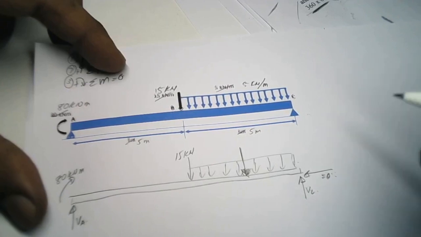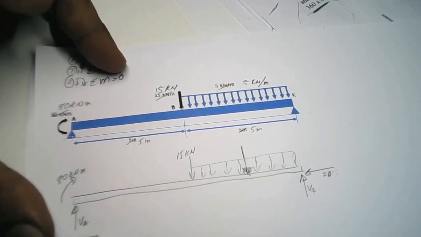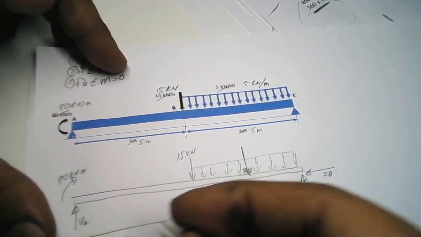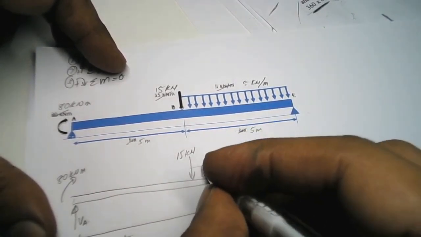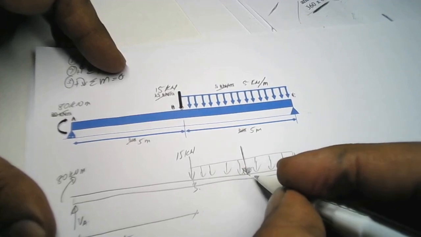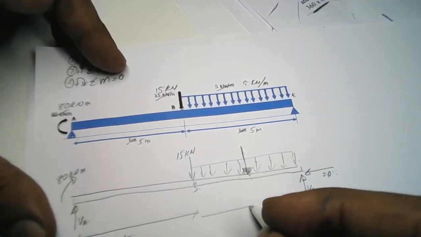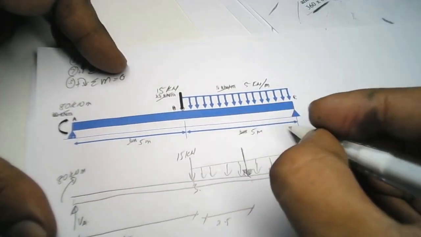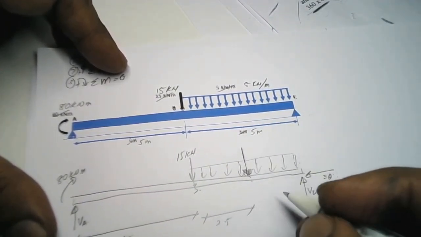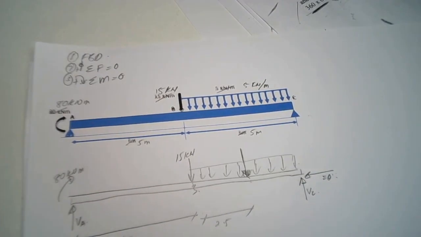From A to B here, we have 5 meter, and from point B to our representative force is 2.5, half of the total 5 meter distributed length.